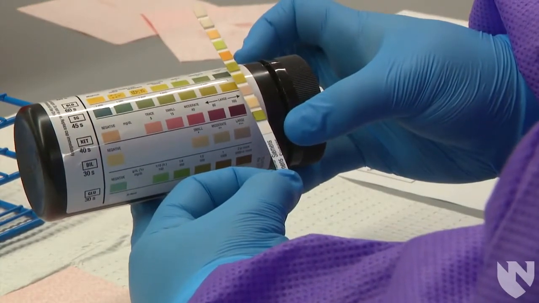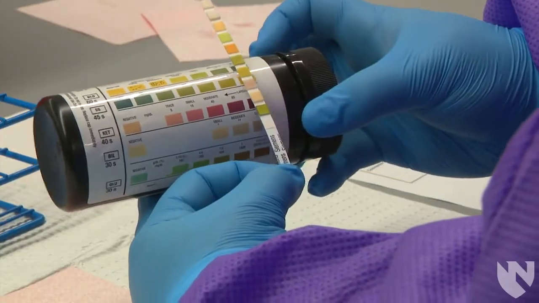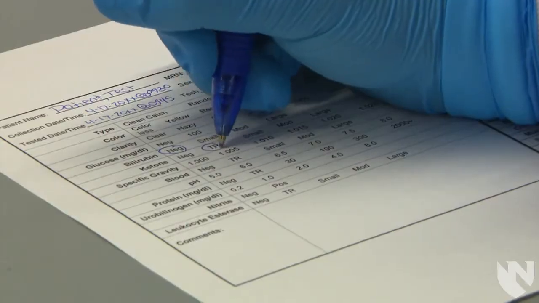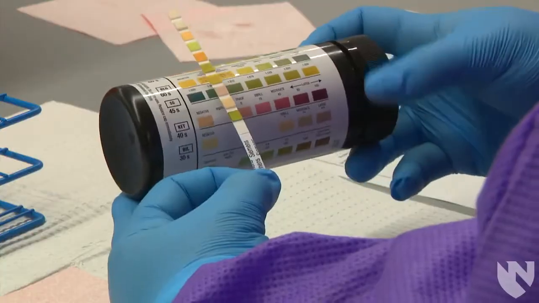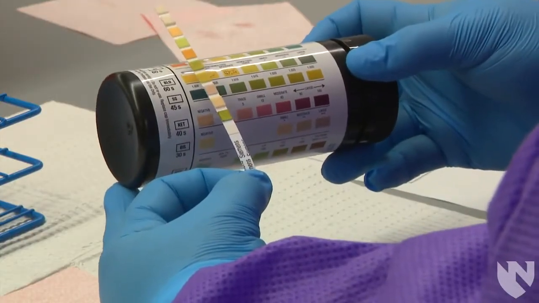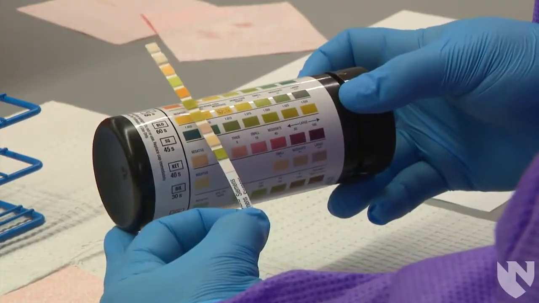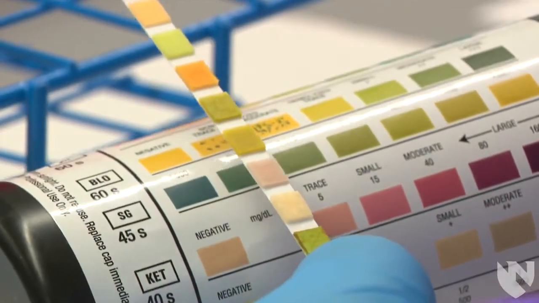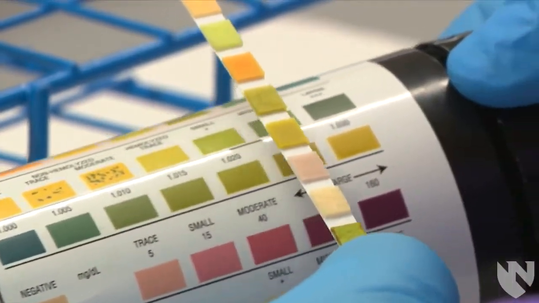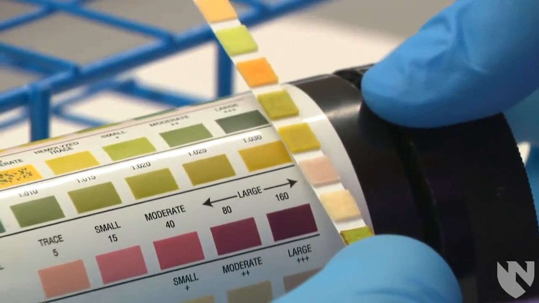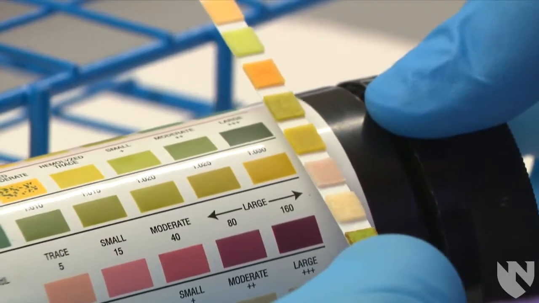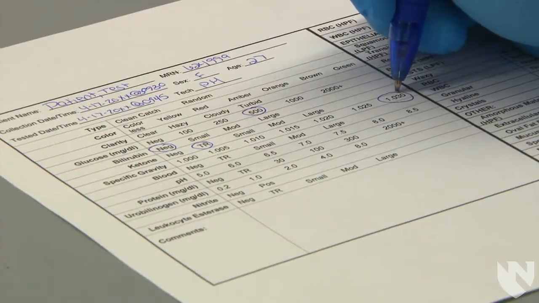Read the ketone reaction at 40 seconds. The amount here is trace, and record your answer on the worksheet. If the reaction color is in between two color squares on the canister, choose the lower concentration or value. Read the specific gravity reaction at 45 seconds, and specific gravity of this urine is 1.030, and record your answer.